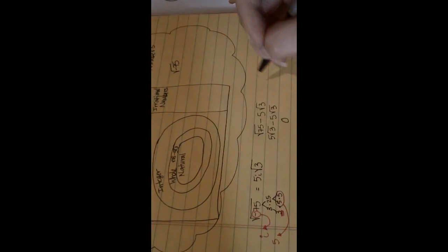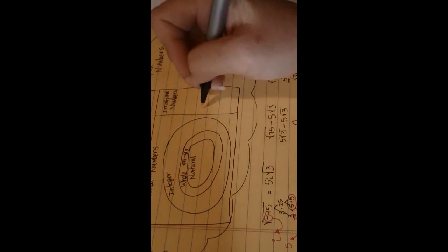The next number is the square root of 35. It's a radical, so we want to start trying to break it down. 35 would be the same as 5 times 7. Neither 5 nor 7 will break down, and neither one has a partner, so both of those values are stuck inside the radical. That is going to remain the square root of 35, which is irrational.